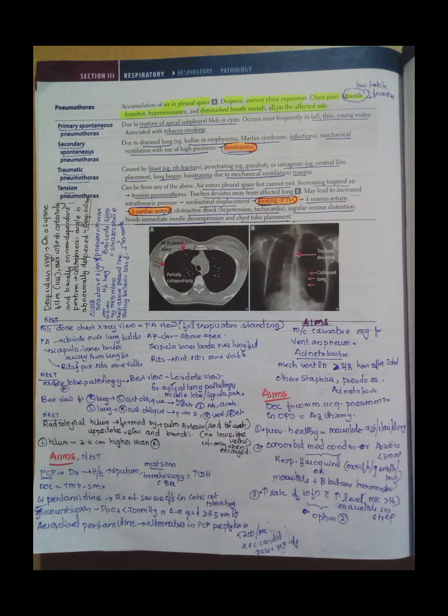Next AIIMS question, NEET question. PCP pneumonia is a favorite question always. Okay. So PCP is Pneumocystis jirovecii pneumonia. How do we diagnose? On examination of the sputum we can diagnose the case, and the most sensitive is bronchoscopy with bronchoalveolar lavage, and we can also see LDH increased in serum.